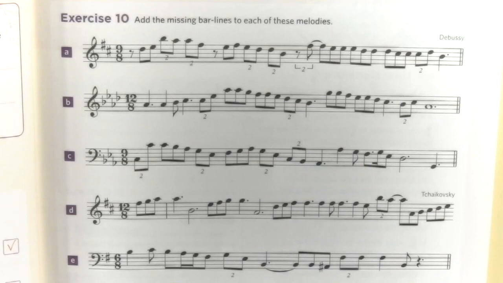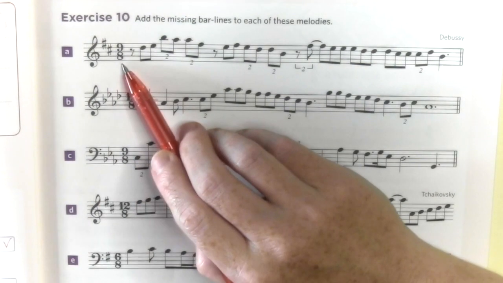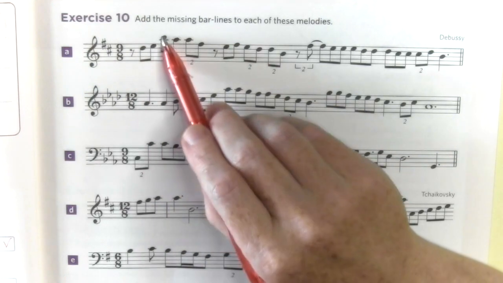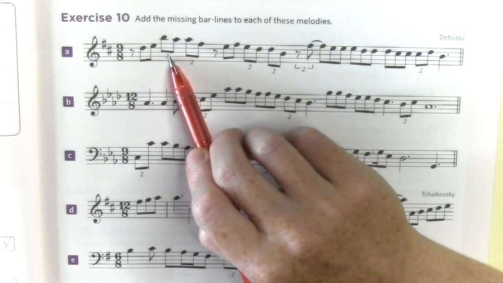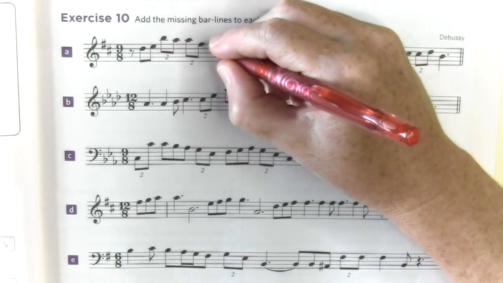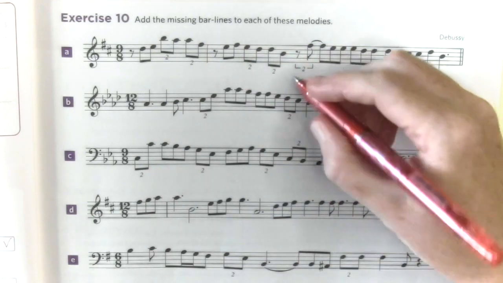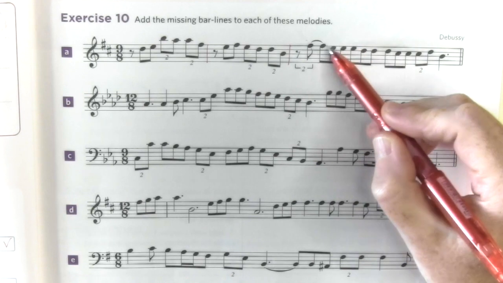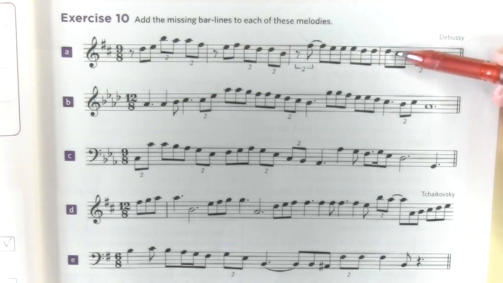Exercise 10. We need to add the missing bar lines. Okay, 9/8 means 9 quavers. So 1, 2, 3. A duplet means 2 quavers in the space of 3. So 1, 2, 3, 1, 2, 3, 1, 2, 3. Bar line. 1, 2, 3, 1, 2, 3, 1, 2, 3. Bar line. 1, 2, 3, 1, 2, 3, 1, 2, 3. Bar line. We have another bar. Let's double check. 1, 2, 3, 1, 2, 3, 1, 2, 3. Yes, it was correct. Perfect.